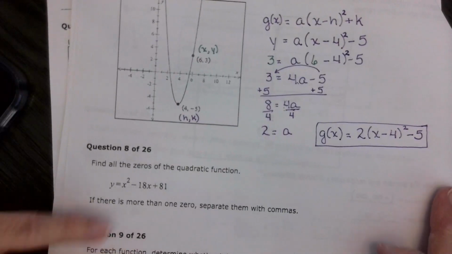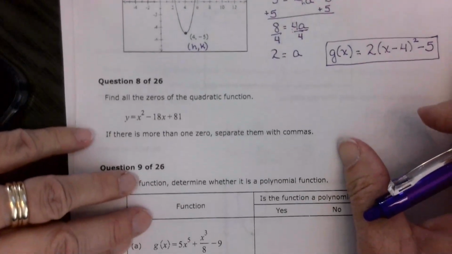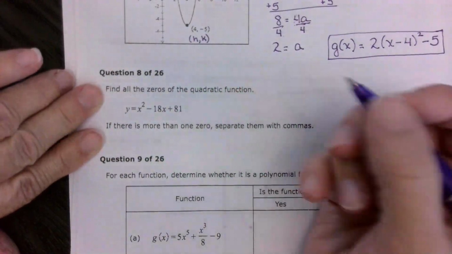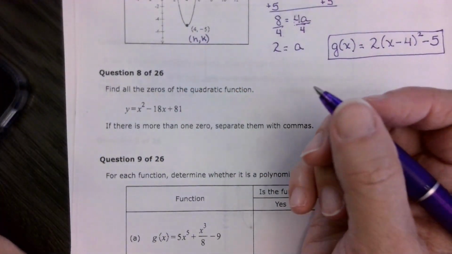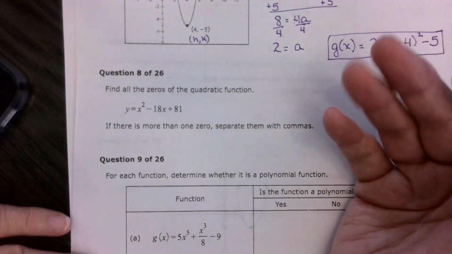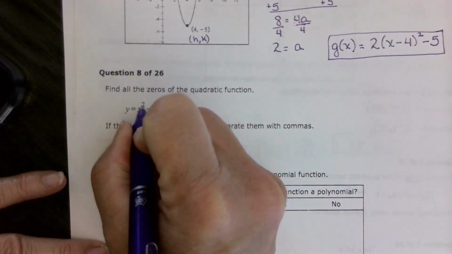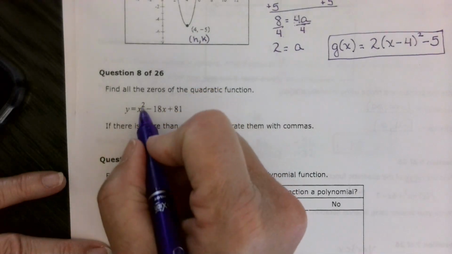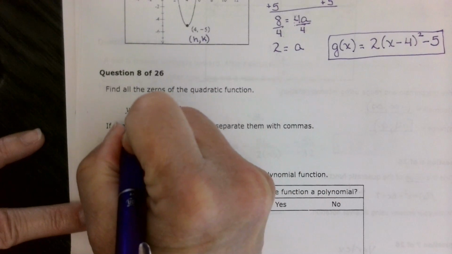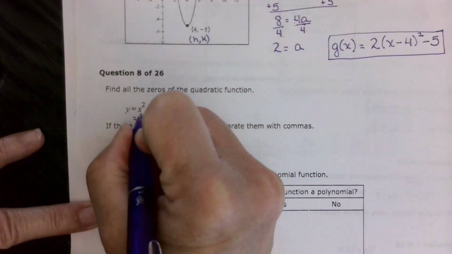Okay? All right. Find all the zeros of the quadratic function. All you're going to have to do, remember, a 0 is the same thing as an x-intercept. There could be none, there could be 1, there could be 2, but there's no more than 2 because you can't have more zeros than your degree. What you're going to do, all you do is factor this.